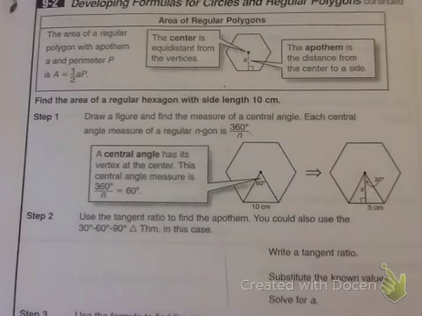This is Chapter 9, Section 2, and we're still doing formulas in area and perimeter, but this time we're going to talk about more circular-looking shapes. The first one is a regular polygon, and this is going to be new, so I'm actually going to start with this. That way, if the video goes too long, I'll just stop, and we'll go over the circles tomorrow.